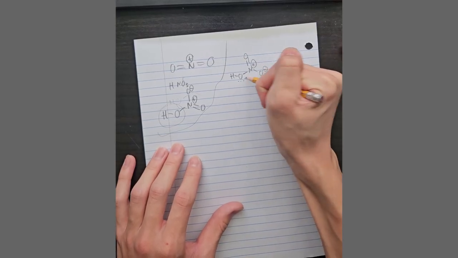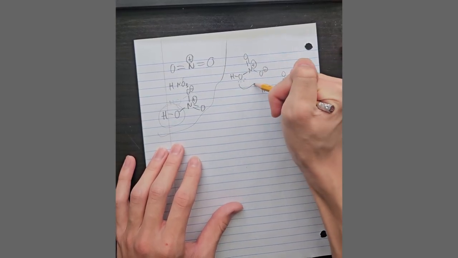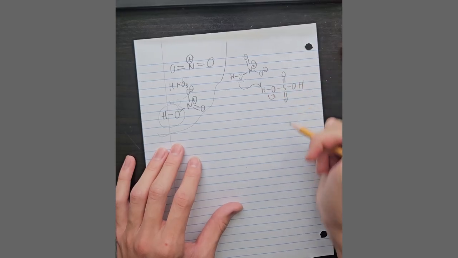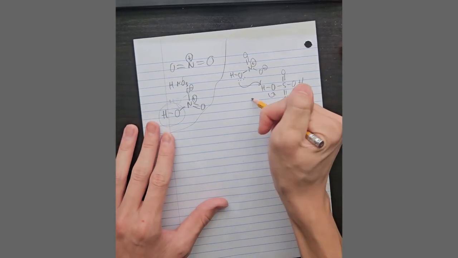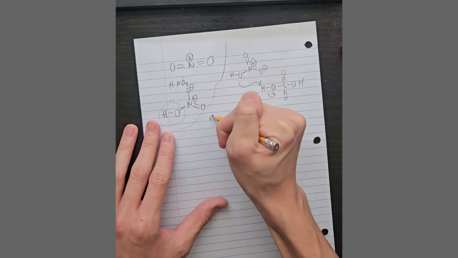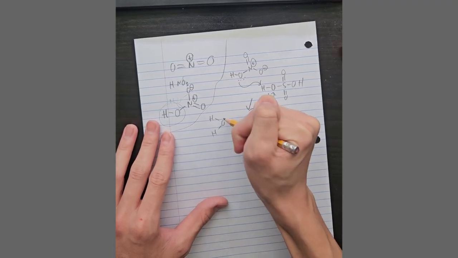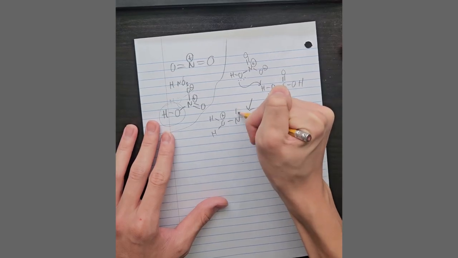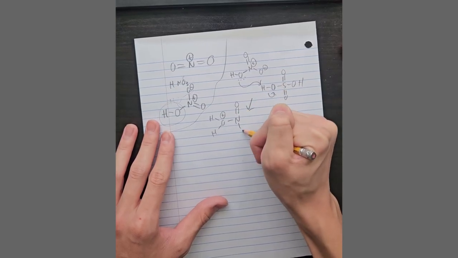So the electrons of this oxygen over here are going to go over here, and over there, which gives us H2O plus NO2.